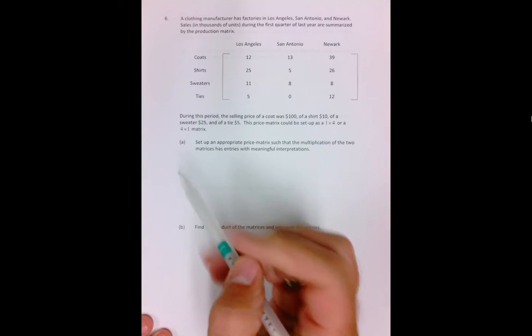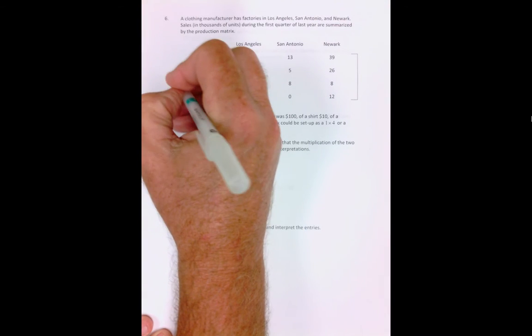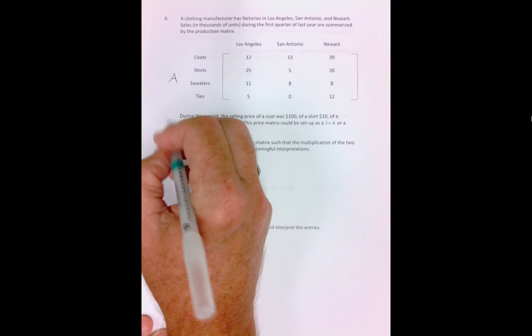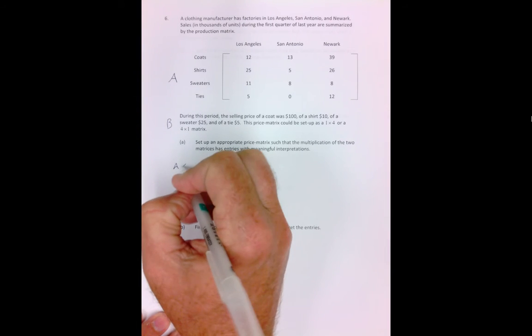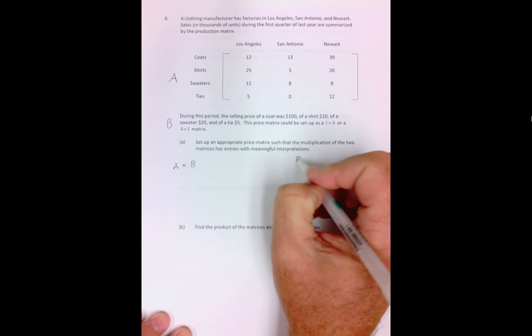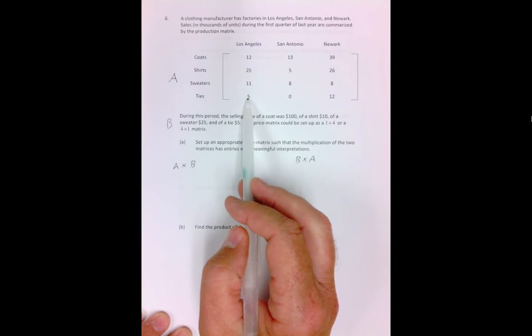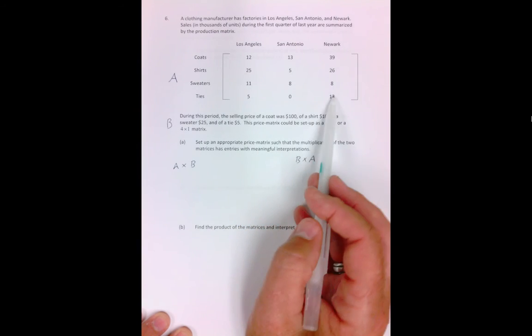So set up an appropriate price matrix such that the multiplication of the two matrices has entries with meaningful interpretations. All right, gang, let's just call this A, and let's call this matrix down here B. Now, if I go A times B or B times A, which one of these works and gives us meaningful entries? Well, we all know that A is a 4 by 3 matrix.